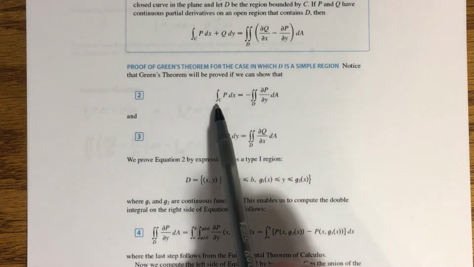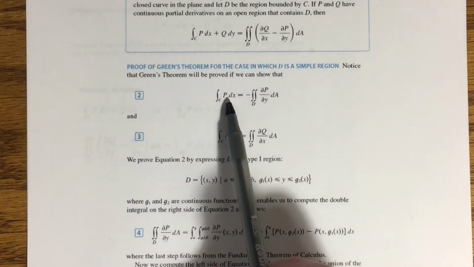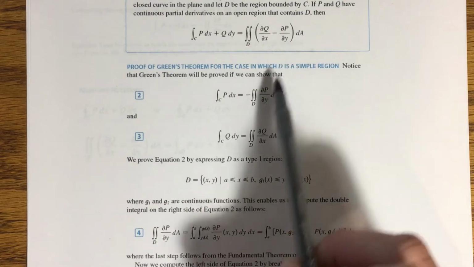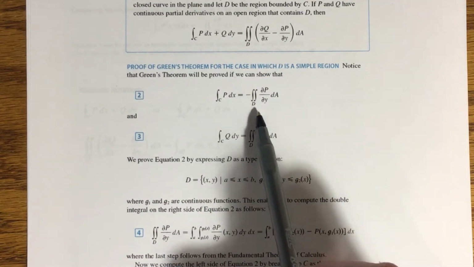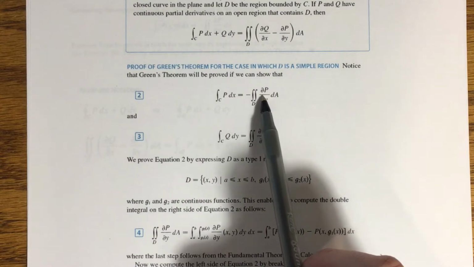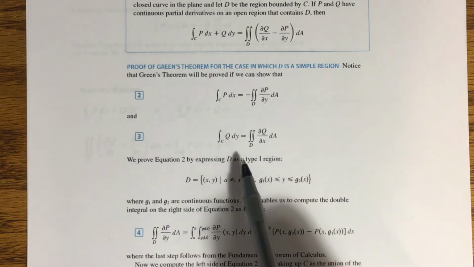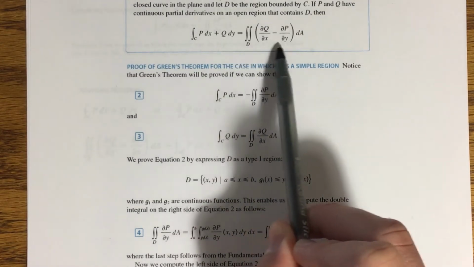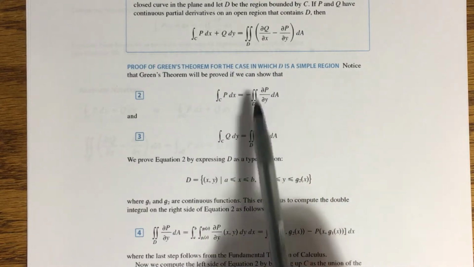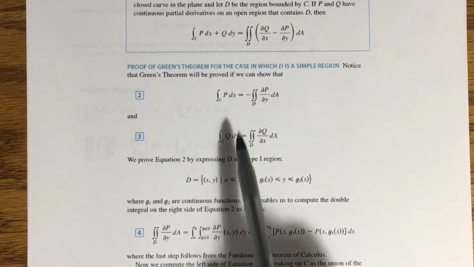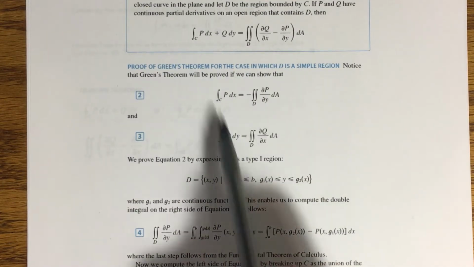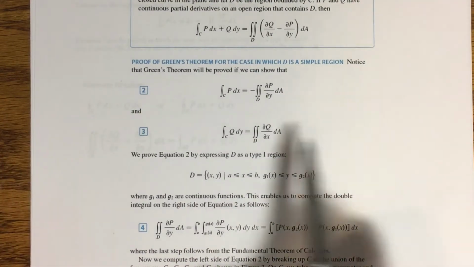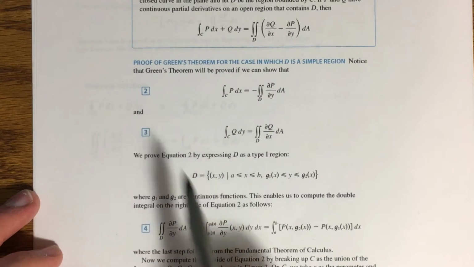Namely, the line integral along C of P dx is going to be equal to this part of the double integral in Green's theorem. It's going to be equal to negative the double integral over D of the partial of P with respect to y dA. And similarly down here, I'm going to prove that this part of the line integral is equal to this part of the double integral. If I can prove these, then adding these two equations will give me Green's theorem. This plus this is equal to this, and this plus this is equal to this. Okay? So we're going to focus first on this equation right here, equation 2.